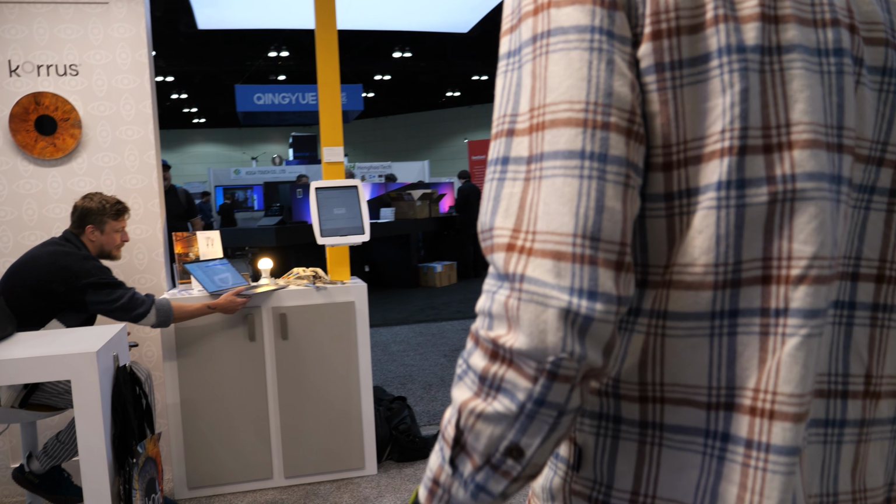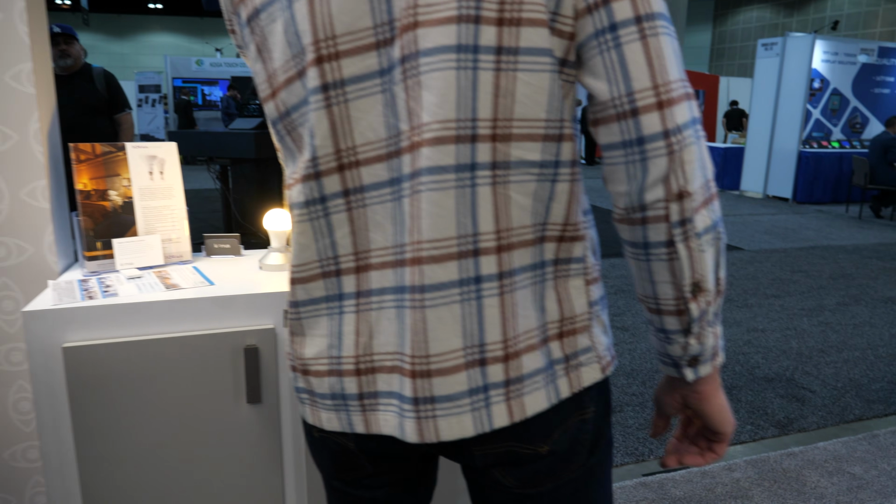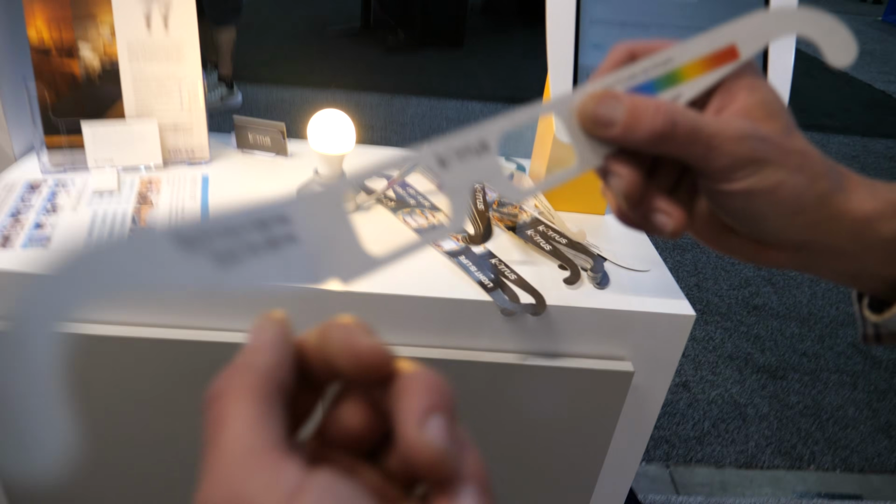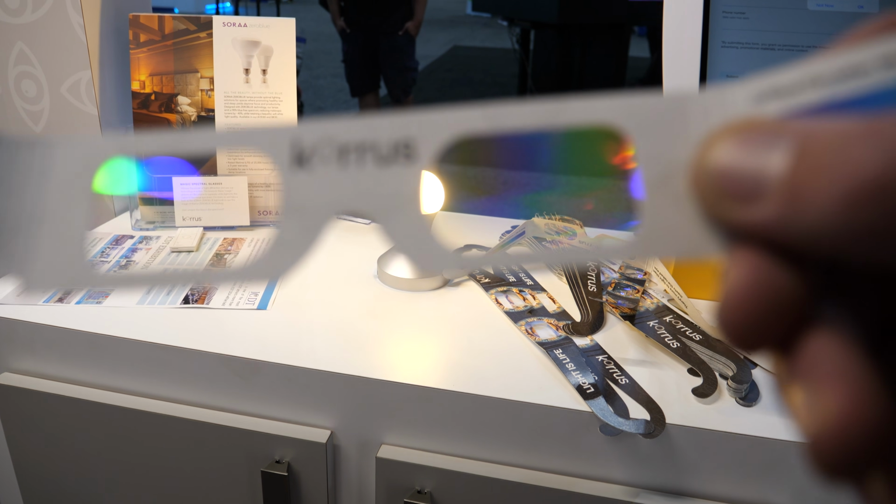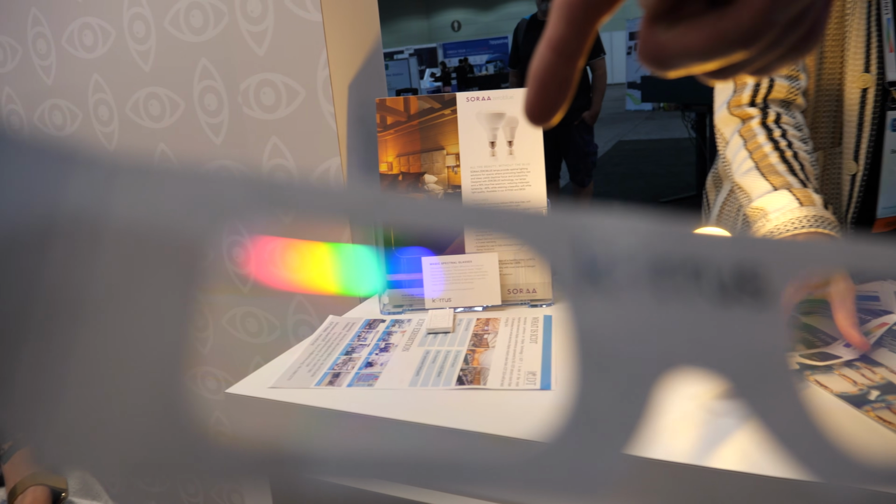If you want to try, over here we have this demo. So we have some diffraction lenses. Now let's see if we can do this with the camera. If we look through here, point off to the side over here. There we go. That's the spectrum of the light coming out of this bulb, and you will see, right kind of where my finger is, the light is missing. So that is the blue light that would tell you it's daytime.